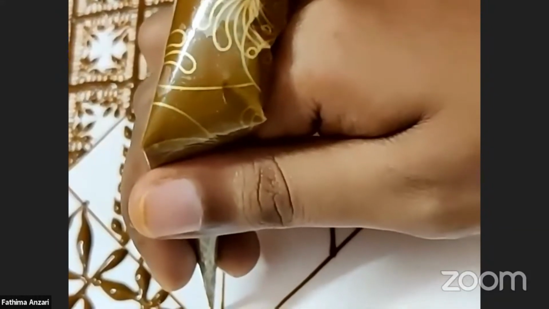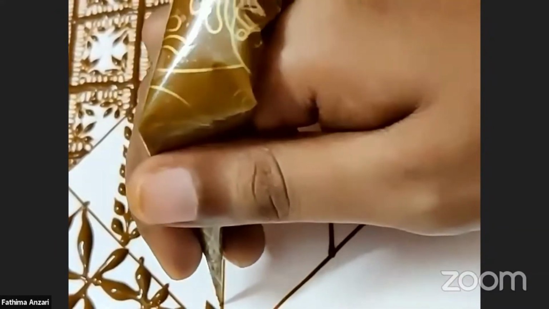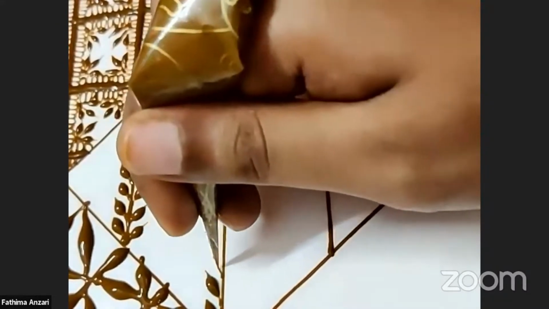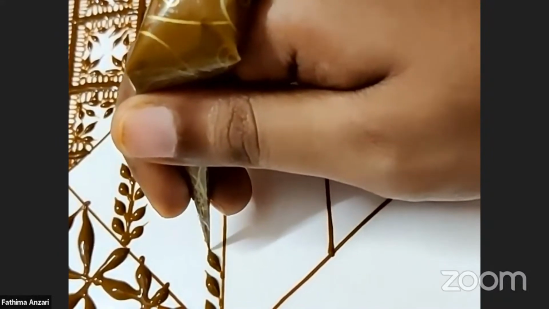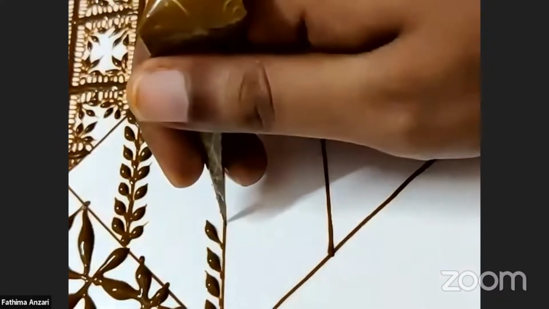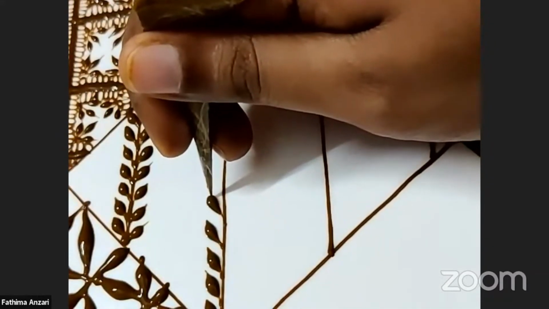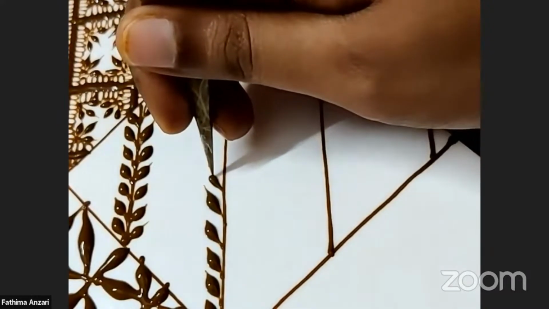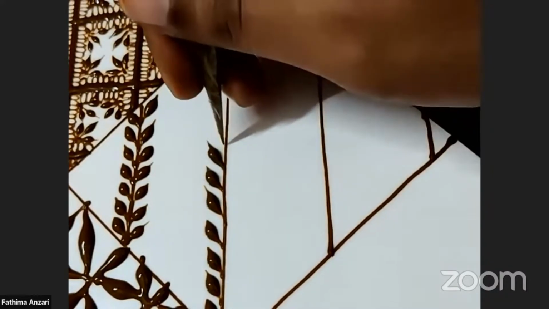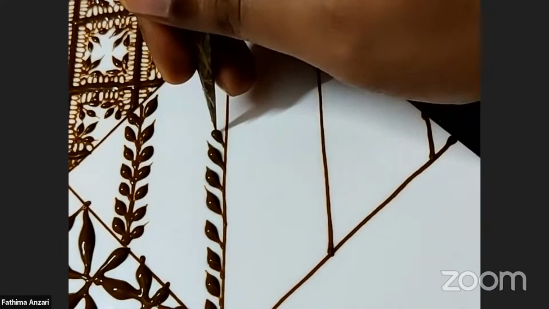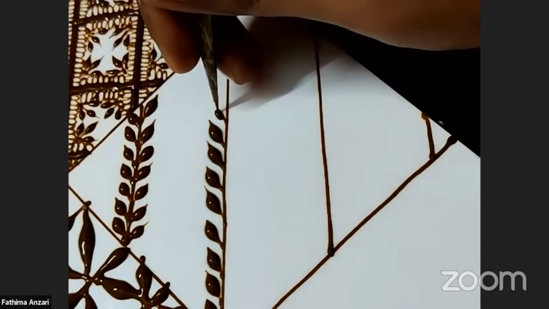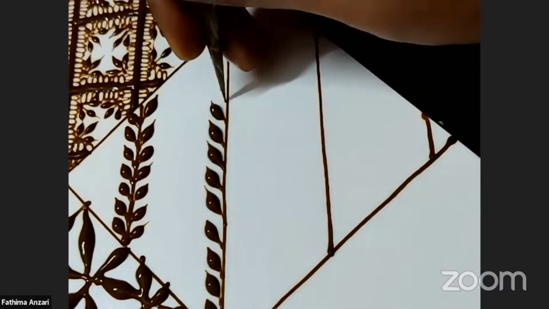Now the second line, slanting line: start giving pressure and drag. Slanting line, come back, start giving pressure and drag. Same thing. And else, from a straight line you can increase and then drag the pressure. Okay. Slanting line, increase pressure gradually and drag. Increase and drag. Increase and drag. So whenever you drag, you should stop giving pressure and then drag.